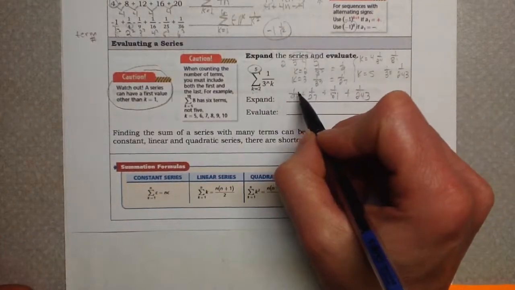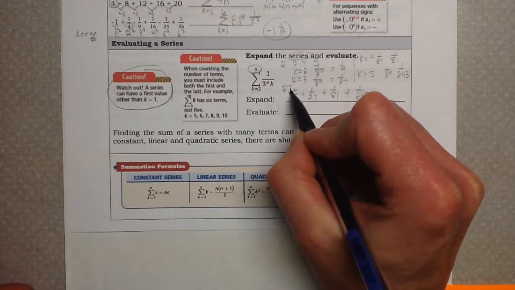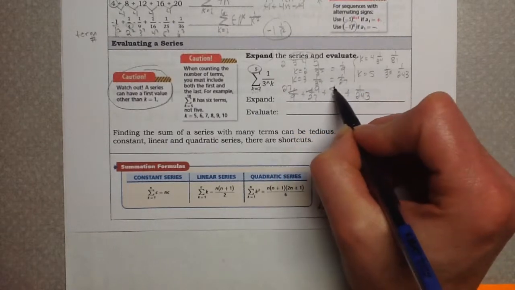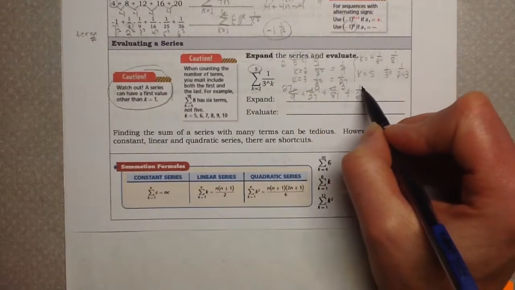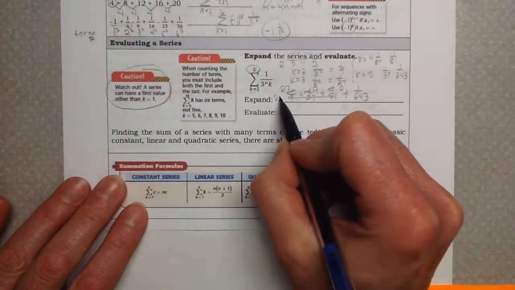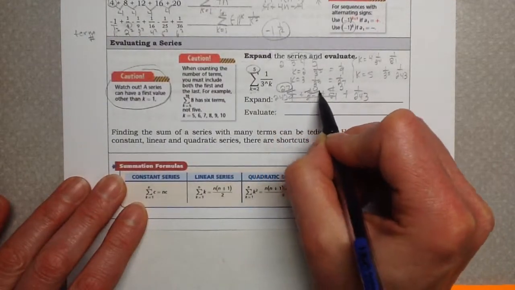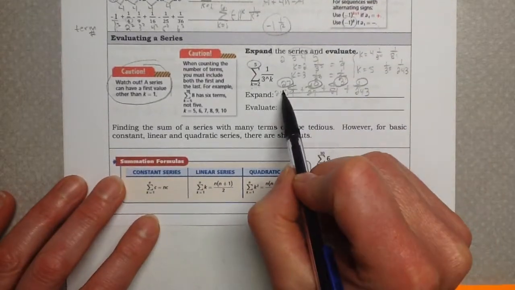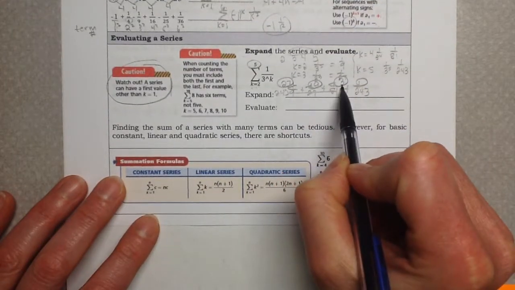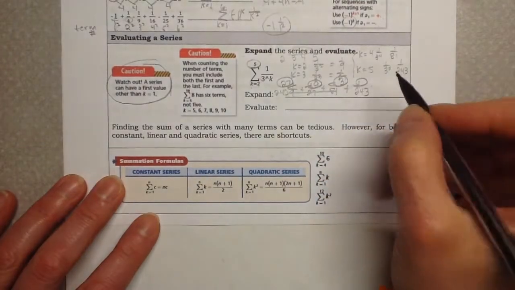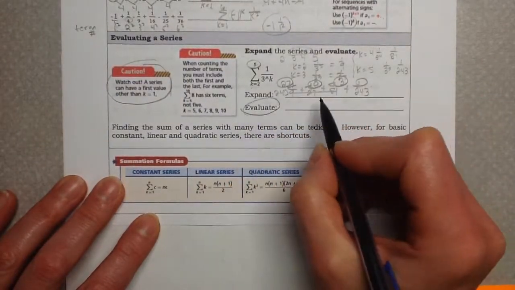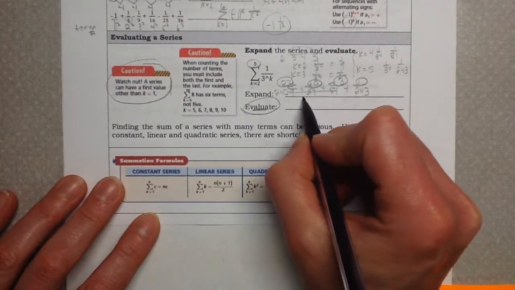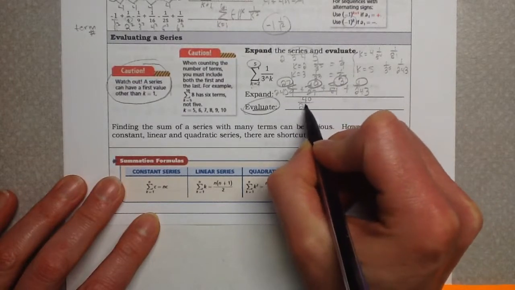So let's just do this. That's going to be 27. That's going to be 9. That's going to be 3. And that stays 1. And these are all going to be over 243. So I'm going to add my numerators. 27 and 9 will give me 36, and 3 more will be 39, and 1 more will be 40. So when I say evaluate, I'm finding the value of this series. So it's going to be 40 over 243.